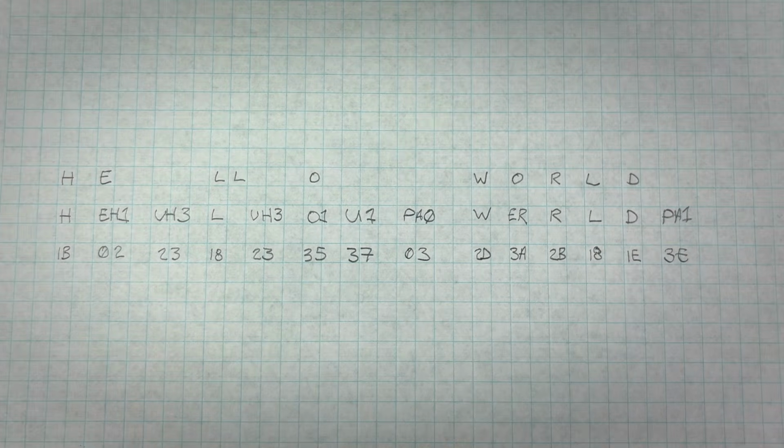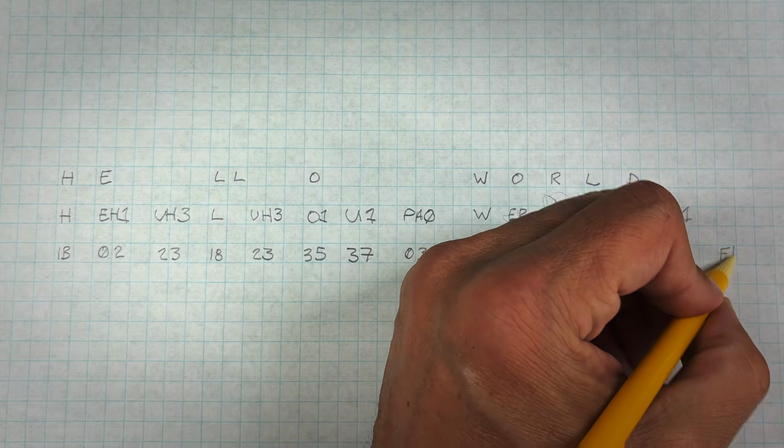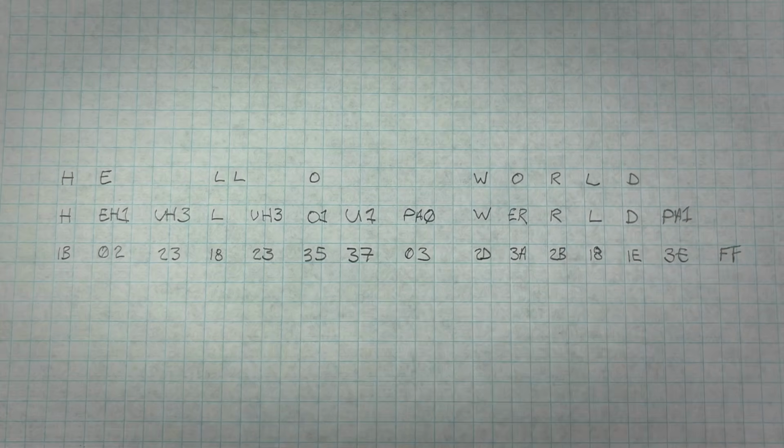And finally, at the end of any phoneme sequence, we need to include a special terminating code to let the Votrax chip know it's done its job. So we add an FF as the last hexadecimal number in the sequence. There we have it, our encoded phrase information ready to add to the end of our program.